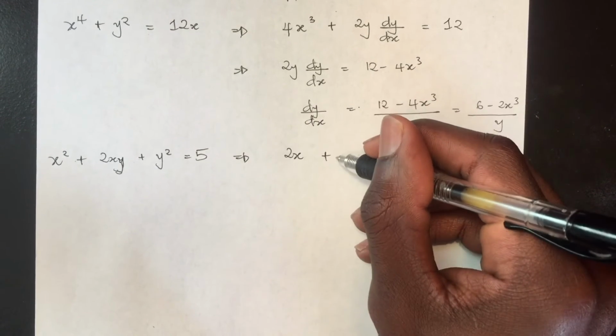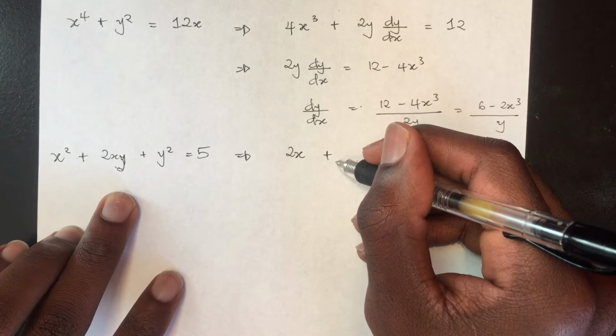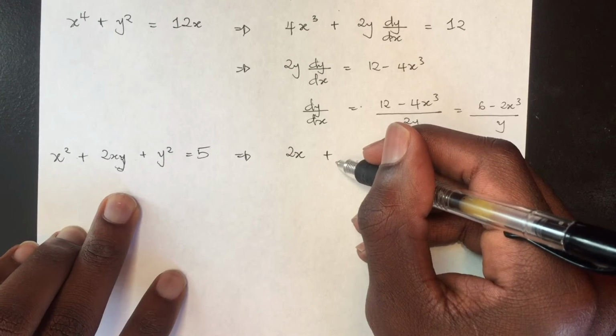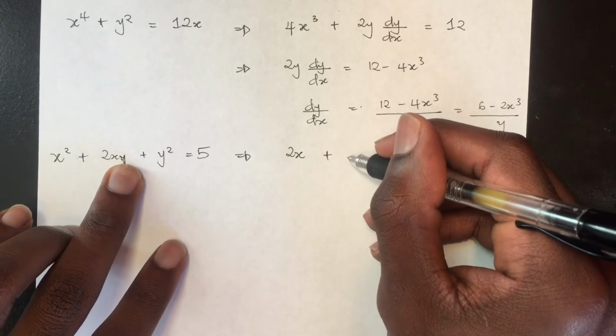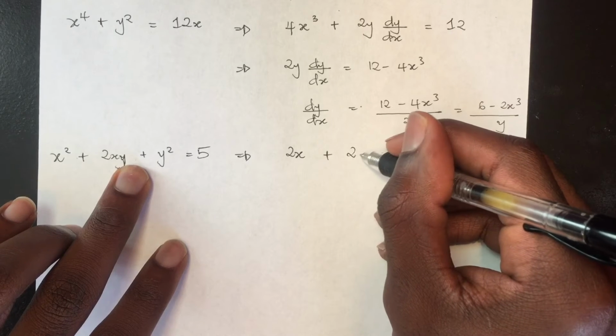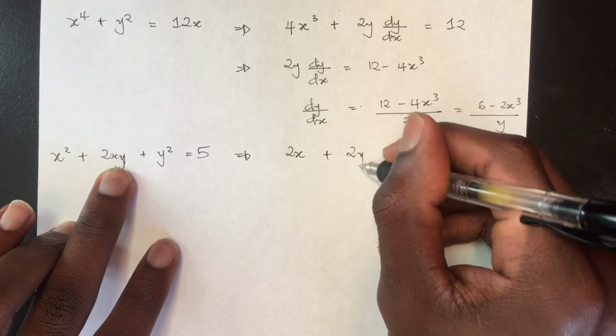We differentiate 2xy. Now this is the tricky part. In differentiating 2xy, we're going to have to use the product rule. So basically, keeping y constant, we differentiate x, we're going to get 2y.